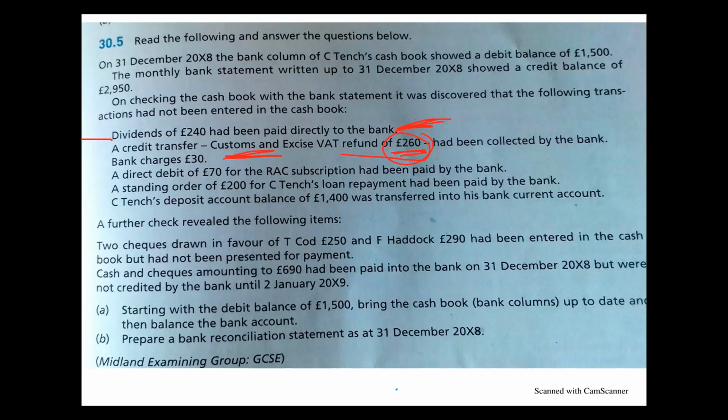And the direct debit of 70 for the subscription had been paid by the bank. Who is paying out now? Who is giving out, the business or the bank? It's the business. The business is now giving out. So this transaction will be recorded on the credit side of the cash book when updating the cash book.